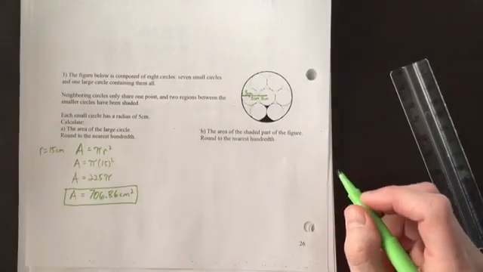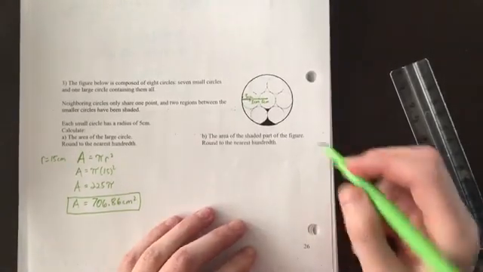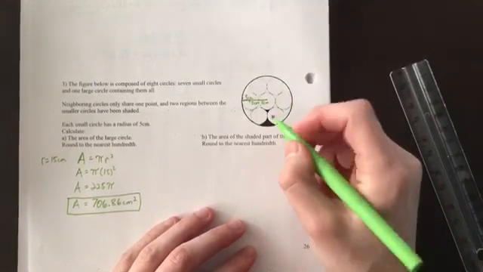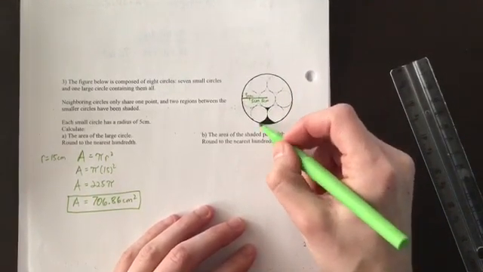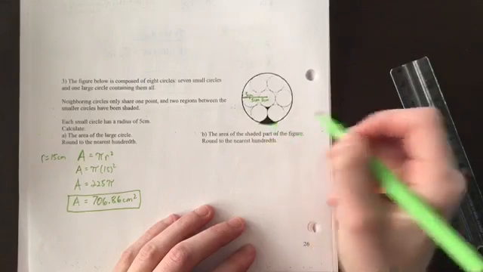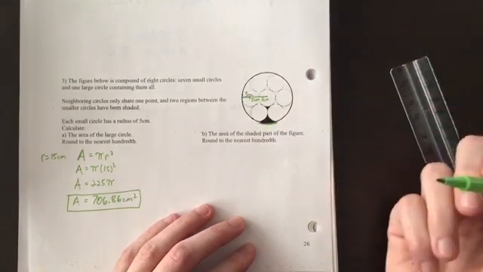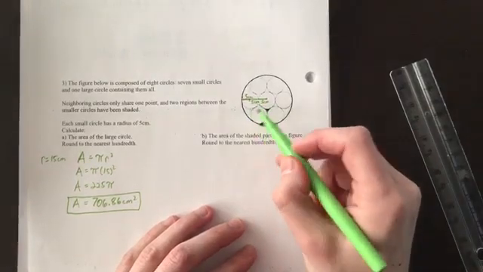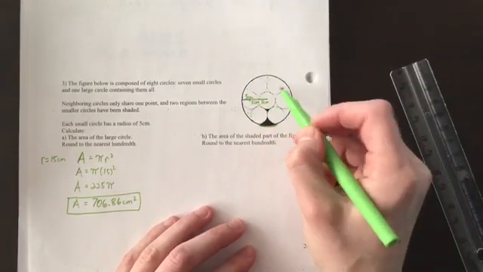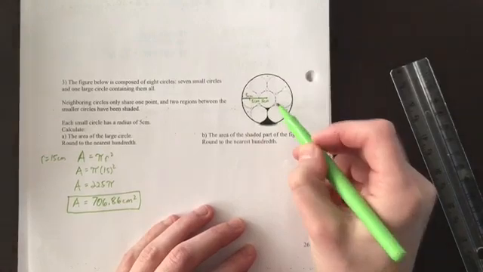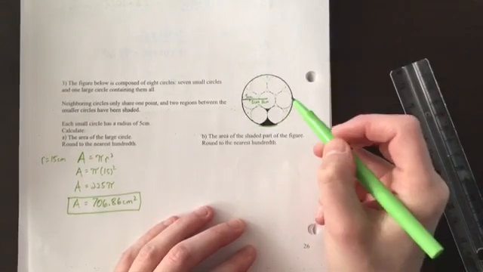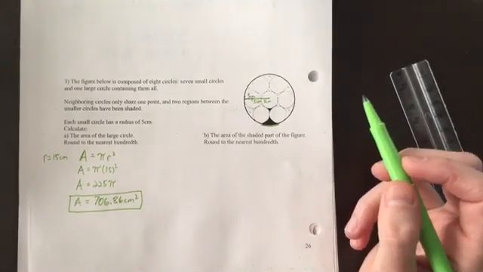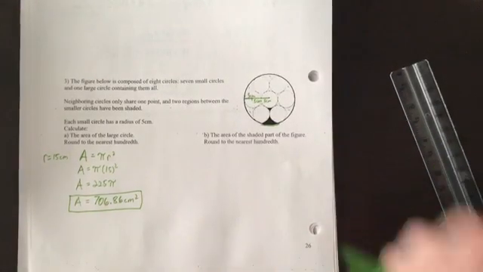Now to find the area of the shaded part, sometimes students think, oh, that's a circle. No, oh, that's a triangle. It's not a triangle because this area right here is curved. So really what we have to think of is, what if the shading was in all of the gaps? If the shading was in all of these gaps, we could just take the area of the large circle and subtract the area of the 7 smaller circles. But we don't have that.